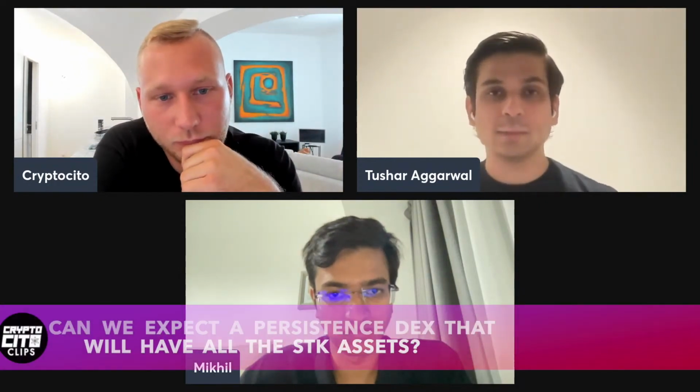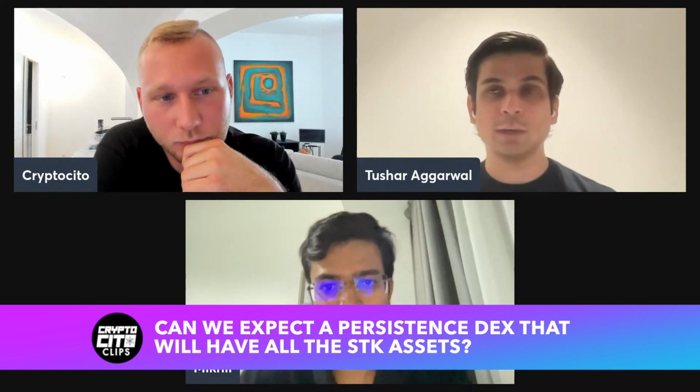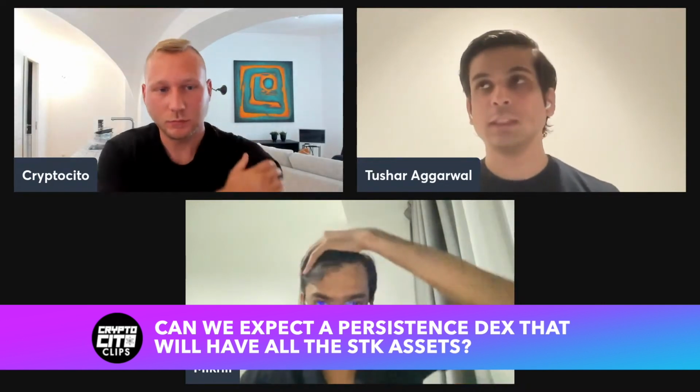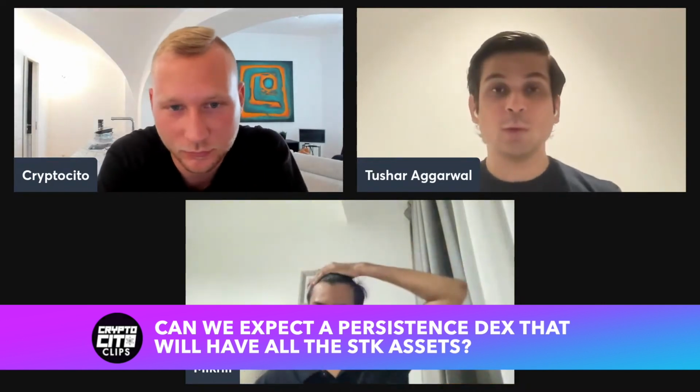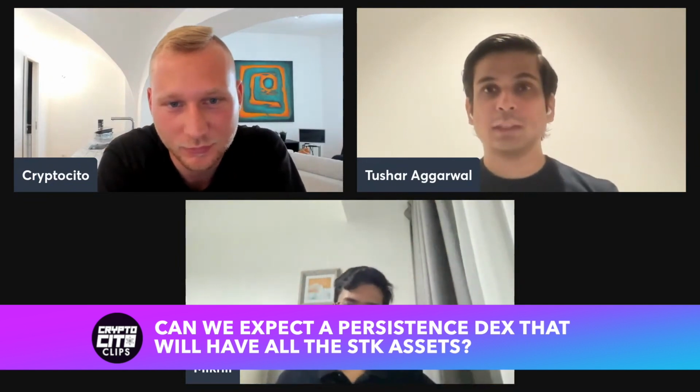Are there also plans to potentially have your own DEX, your own liquid staking asset DEX or something like that? That's correct. So we want to do as many third-party integrations as possible to build liquidity for the SDK assets. And what we also want to do is have those be in a position where we work with certain stakeholders.